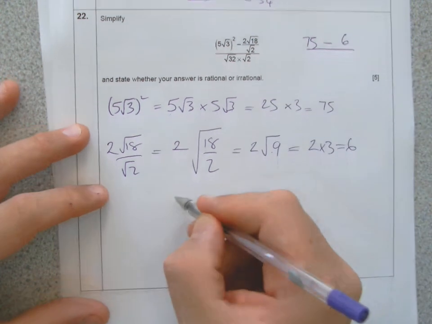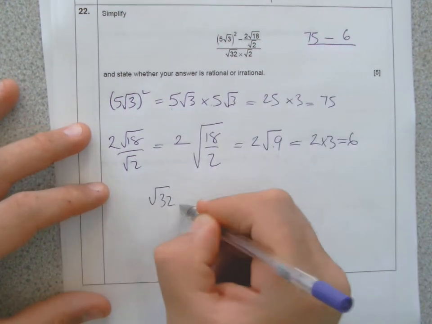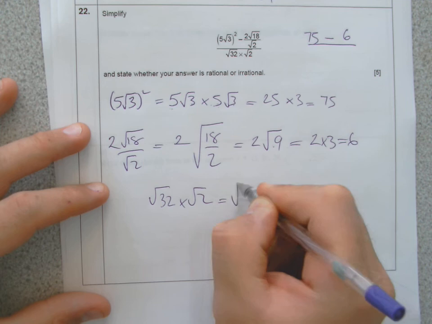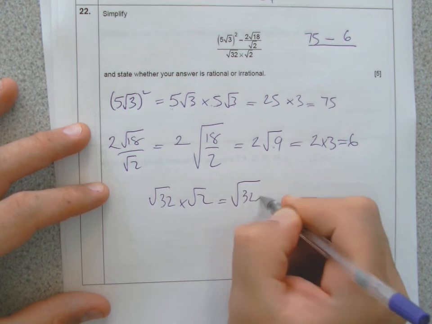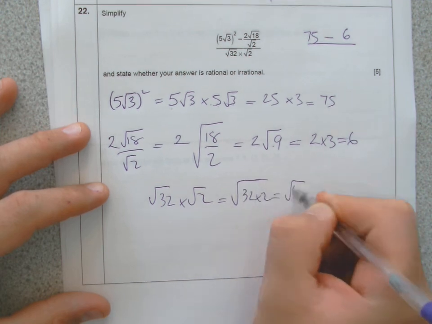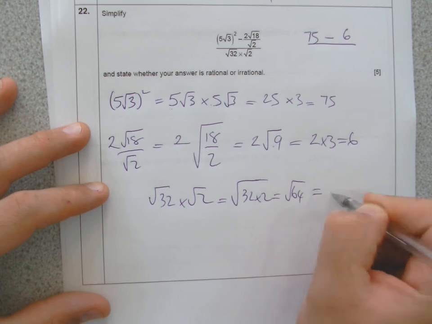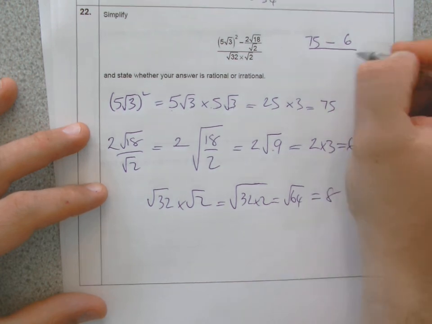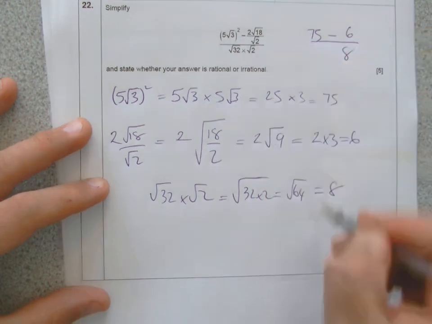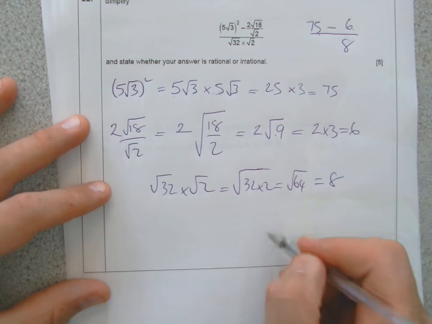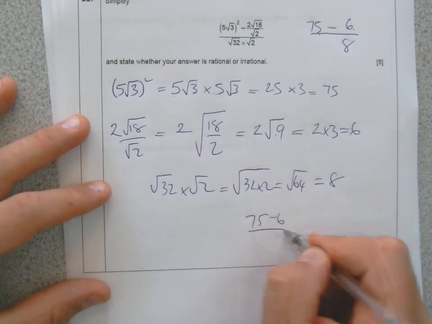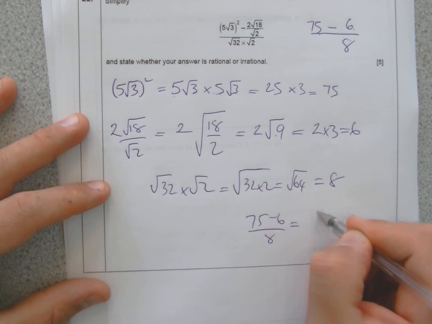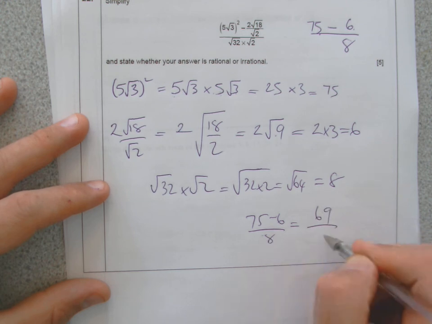On the bottom then, root 32 times root 2. Well, that would become root 32 times 2, of course, inside, which is root 64, which is just 8. Okay, so you can have 8 here. All is the case, and we're working this out. 75 take away 6 then, over 8. 75 take away 6 is 69, over 8.